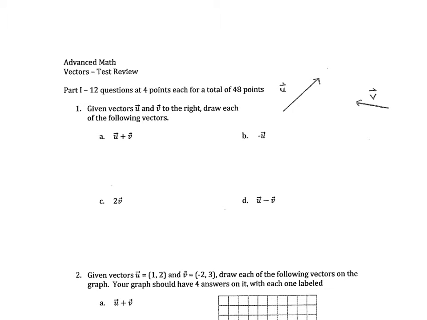Yeah, even if your video is the best, you still have to take the test. So we want everybody to be focused and on task today. Alert.